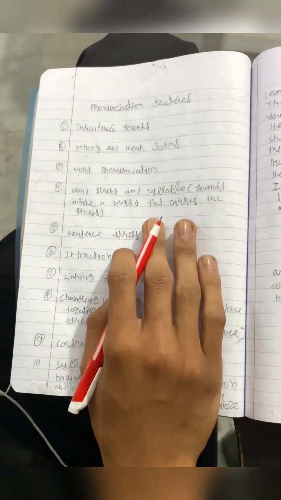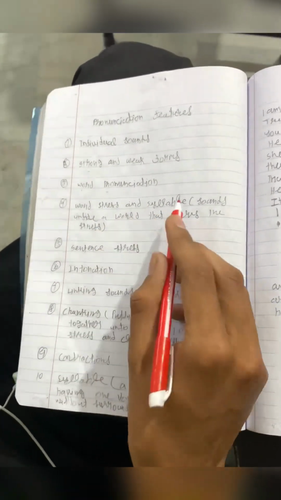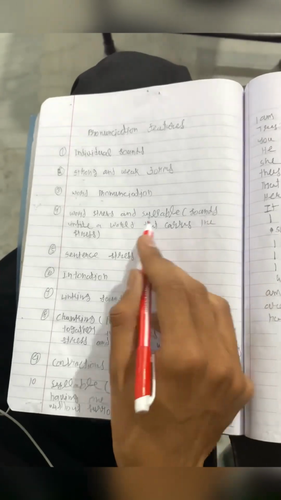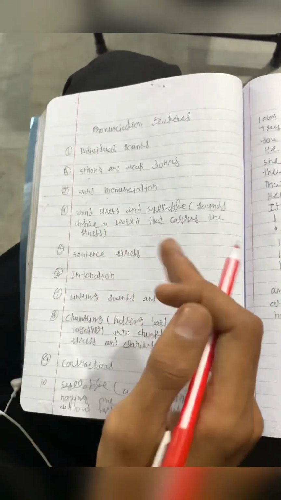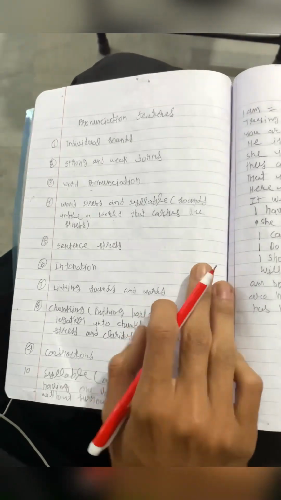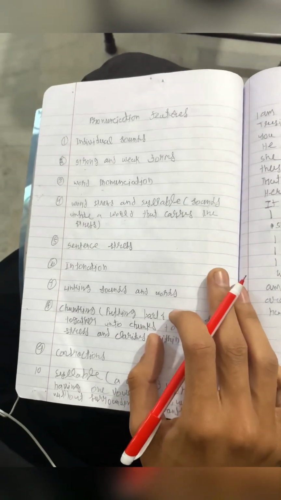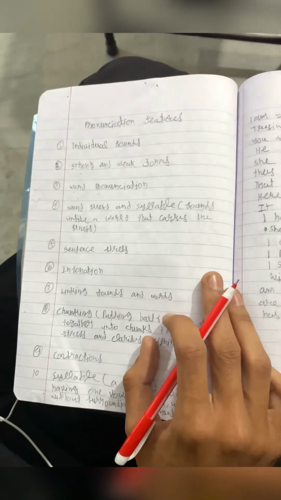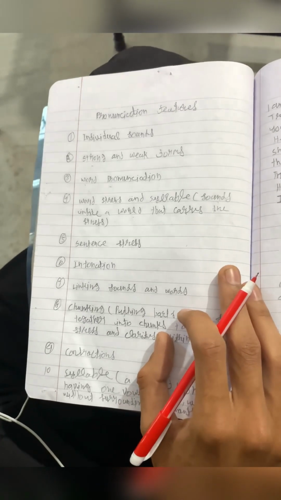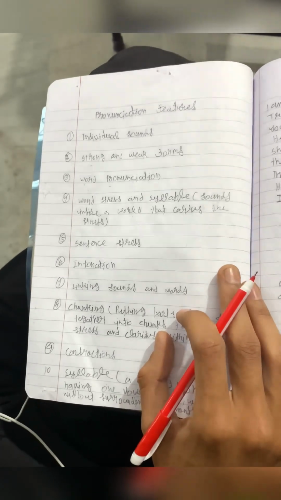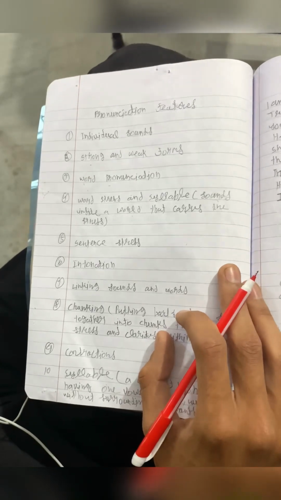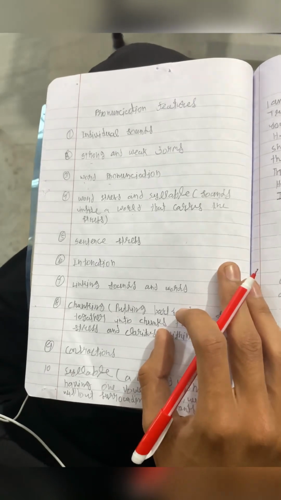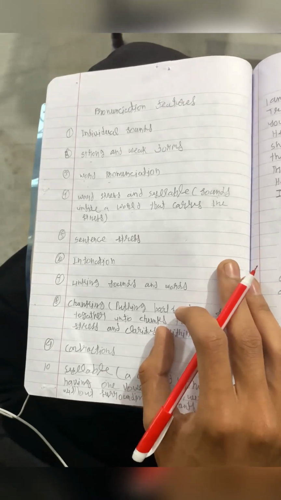Let's talk about the fourth feature, word stress and syllable. The sound inside a word that carries the stress, okay, is called word stress and syllable. Sometimes we have to make sure of the adjectives. Okay, when it comes to adjectives, we are supposed to be emphasizing adjectives so that we can convey our meaning, especially in front of the examiner, in a precise manner.